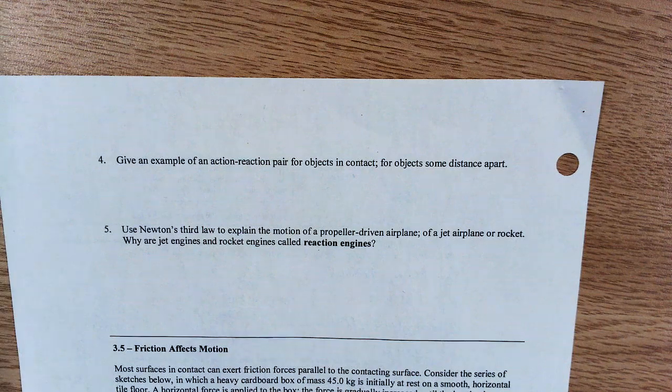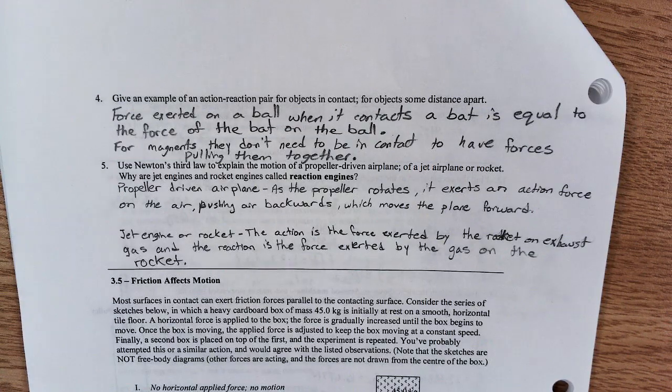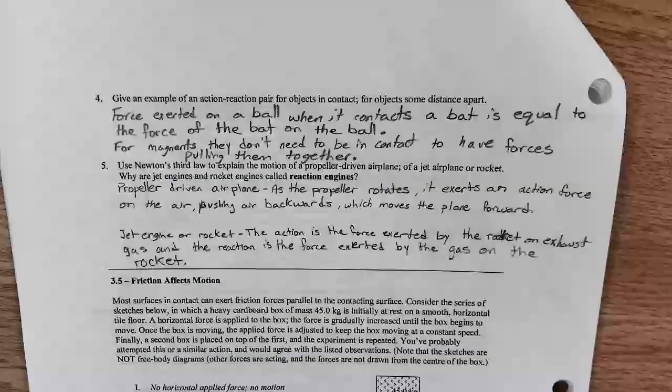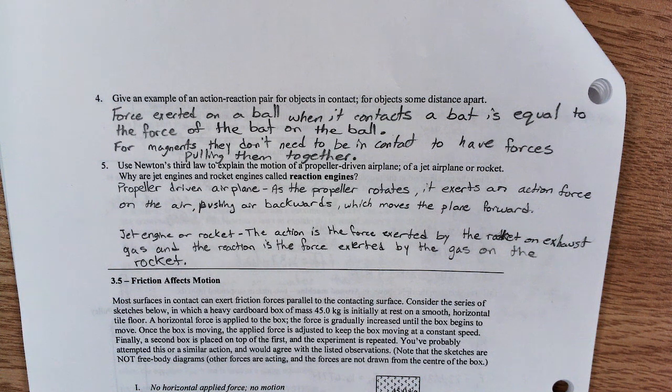I'll put that in writing, just writing down what I said there. The force exerted on the ball when it comes in contact with the bat is equal to the force of the bat on the ball. For magnets, again, they don't have to be in contact to have that push or pull force on them. Then for question 5, just explain the propeller-driven airplane and the jet engine or rocket.